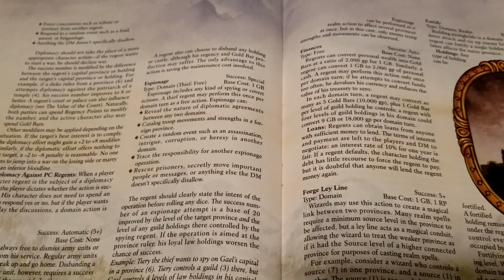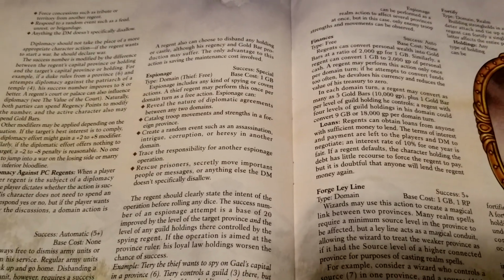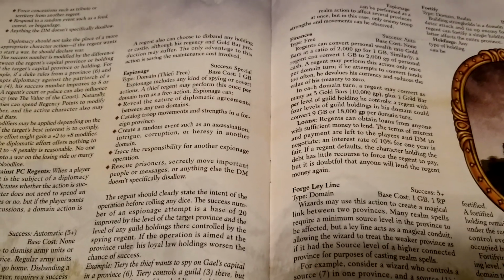So allies, of course, are certainly a valuable commodity if they can be trusted, but how far is really going to depend on what's going on specifically. So Espionage is a great one.